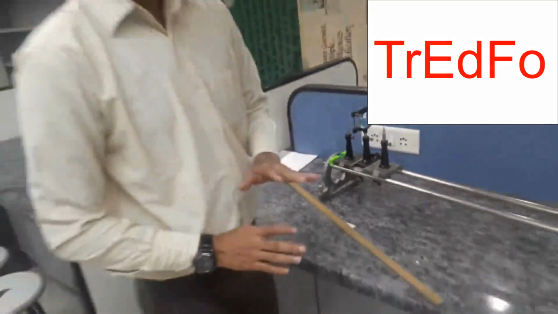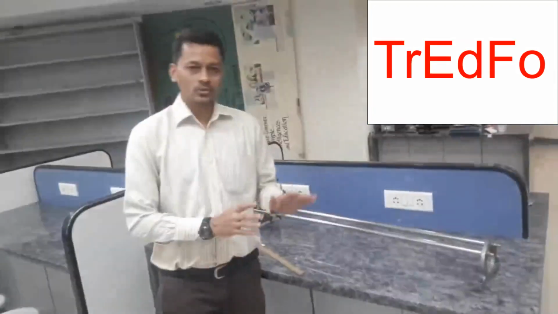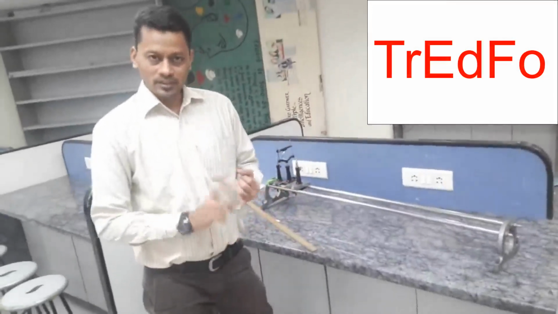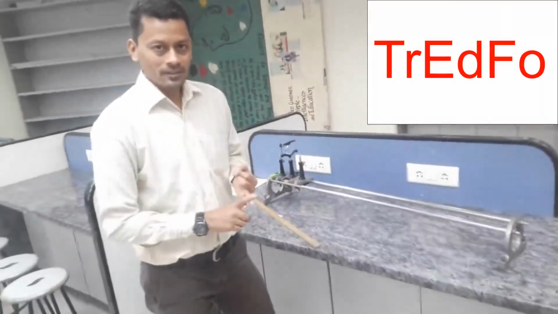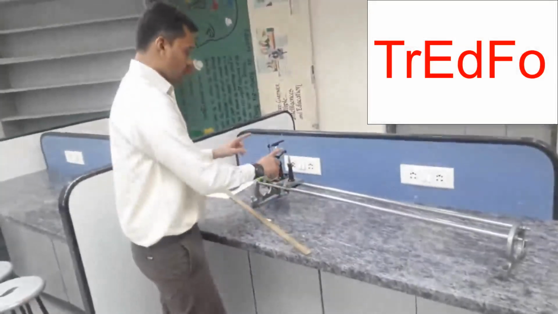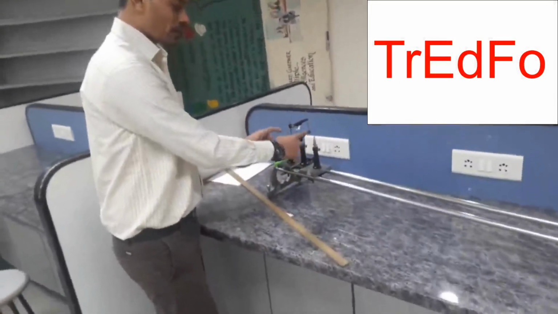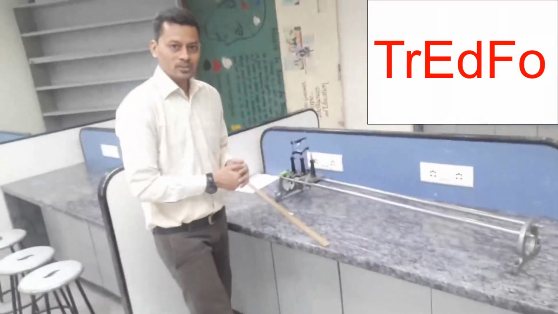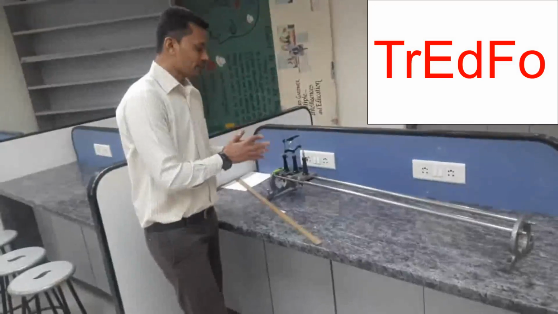So three things very basic you need to know about optical experiments. First, finding rough focal length. Second, balancing the optical bench. Third, arranging the pins at the optical center. Three things. How to perform the experiment? We'll move ahead now.